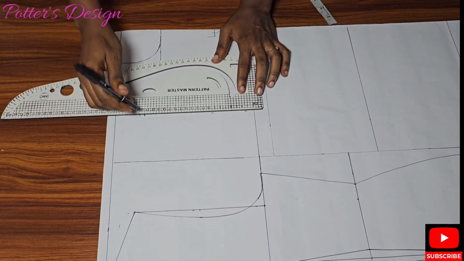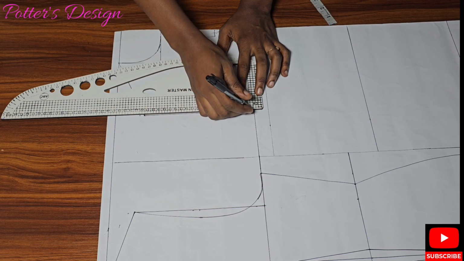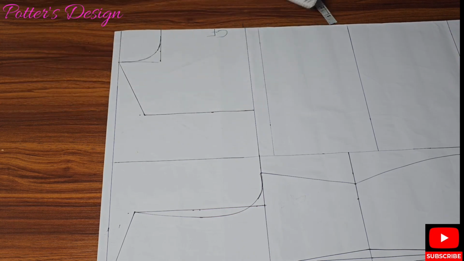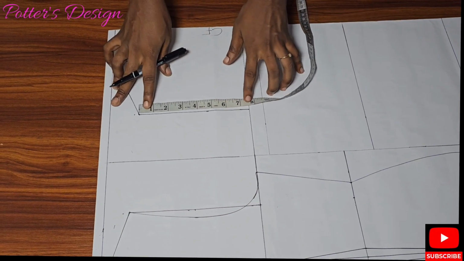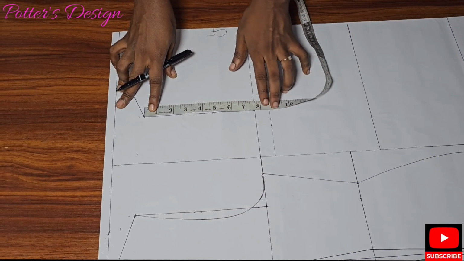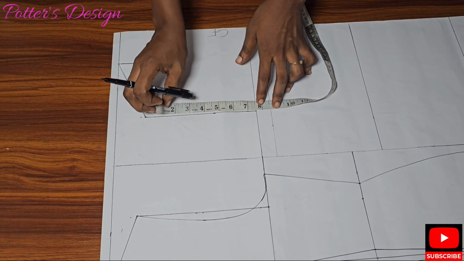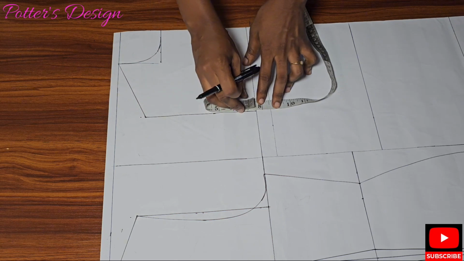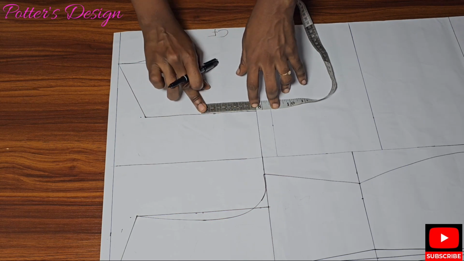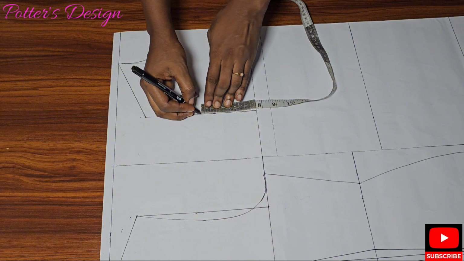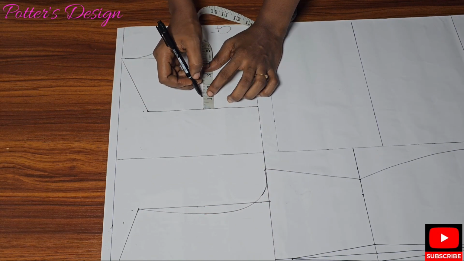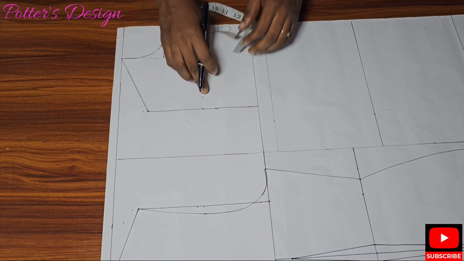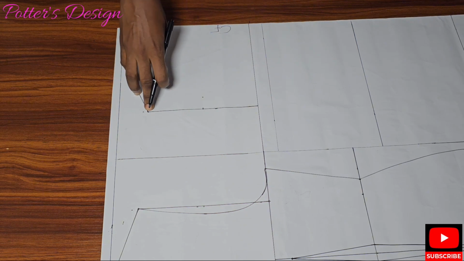Join the point of the shoulder. Now you want to get the midpoint, just like what we did at the back. The midpoint here, just fold your tape into 2, or you divide the measurement by 2, and then you get your midpoint. At this point, I will go in by 1 inch. Instead, the front, you go in by 1 inch, and then you connect it.